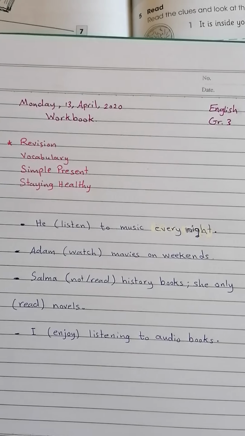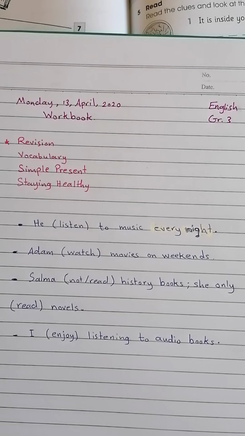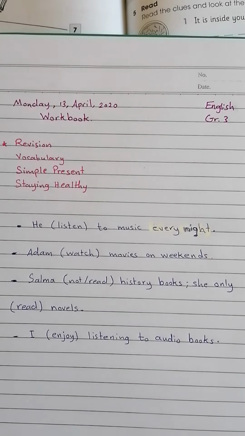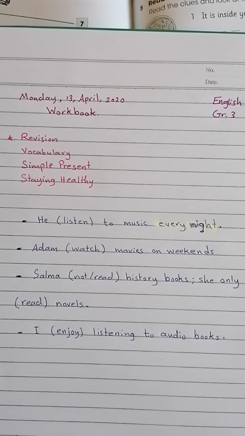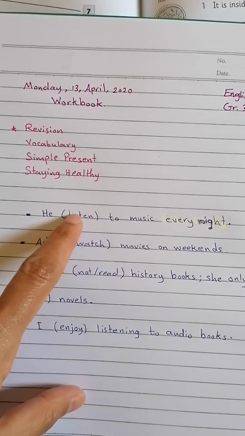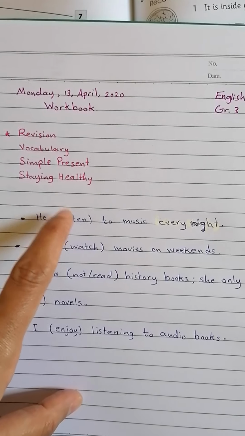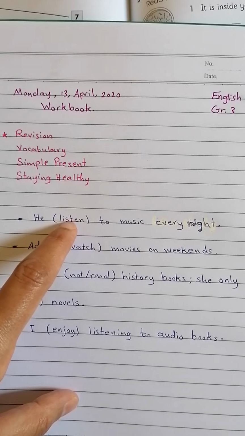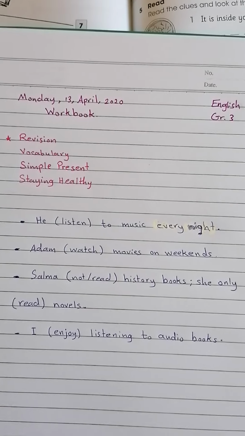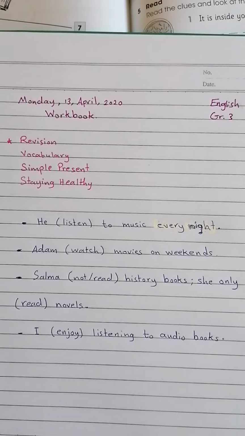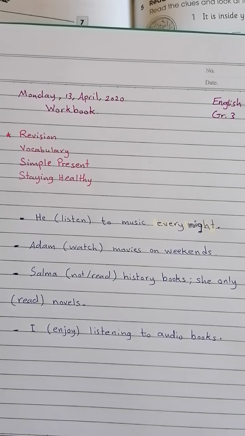Okay, now we have two forms to make the verb in simple present. Either we keep the verb as it is, the verb zero, as we call it, or verb infinitive, or we add s or es to the verb.